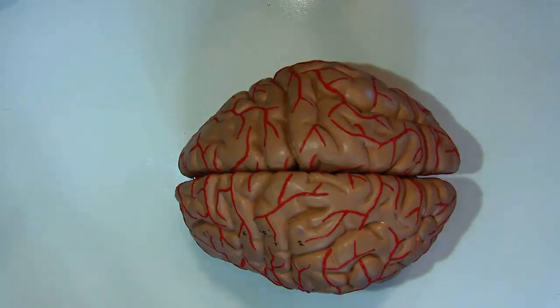We're going to look at the brain in several walkthrough videos. For this video, we're going to do a superior view of the brain and a lateral view of the brain.